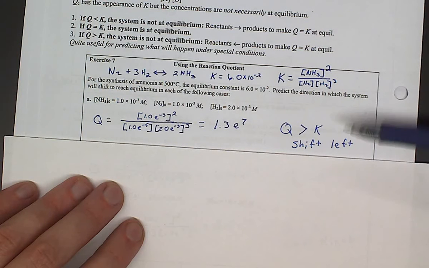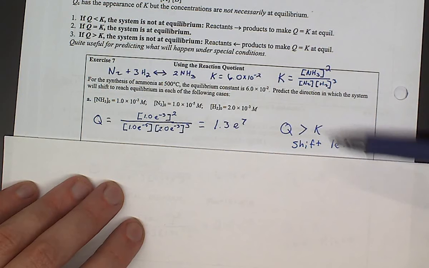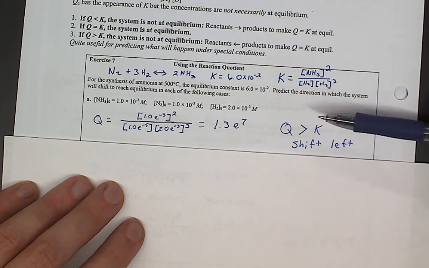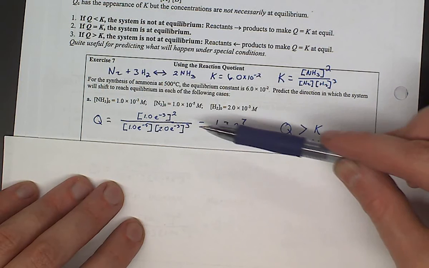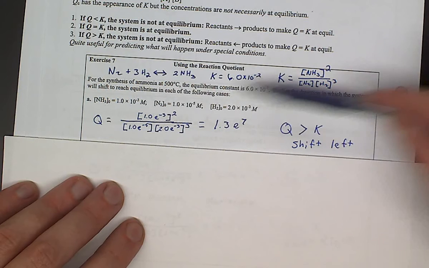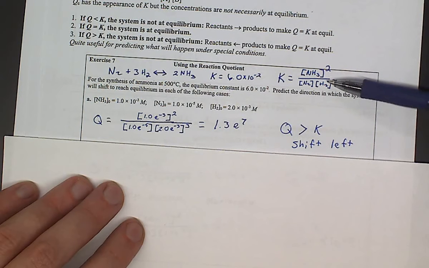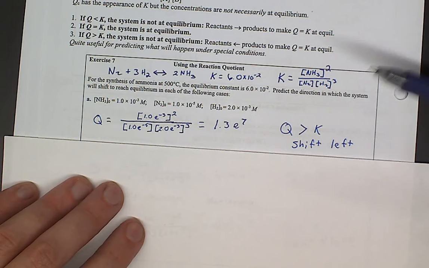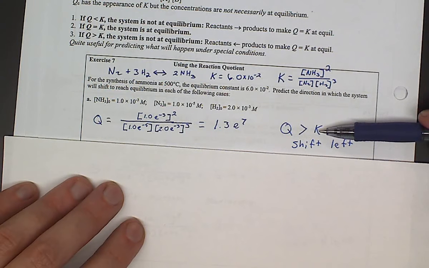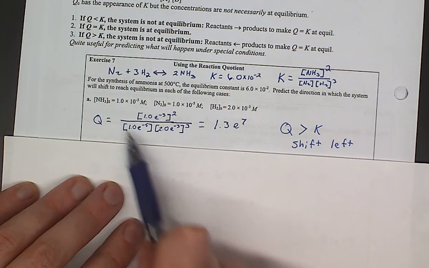So whenever we have a Q that is bigger than K, this is going to shift to the left until, okay, these quantities change to match up with the ratio established by K. So here's the first one, okay, that's where we have Q larger than K. We plugged in these initial concentrations to see that.